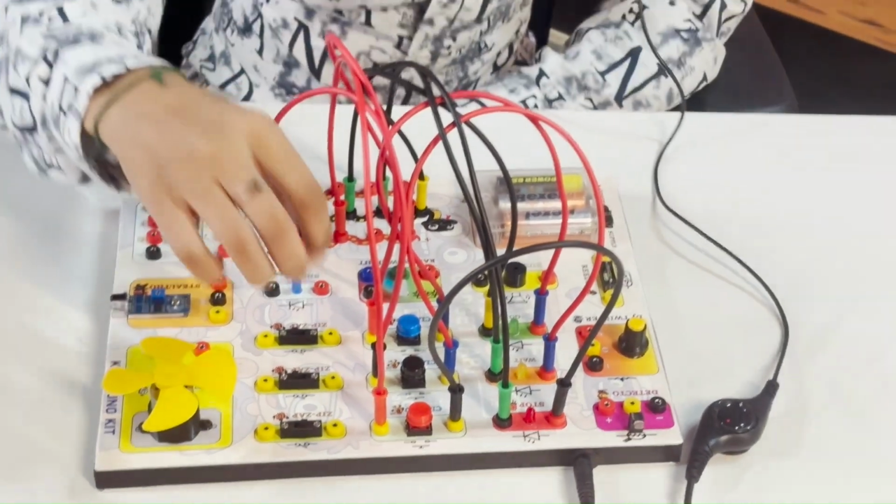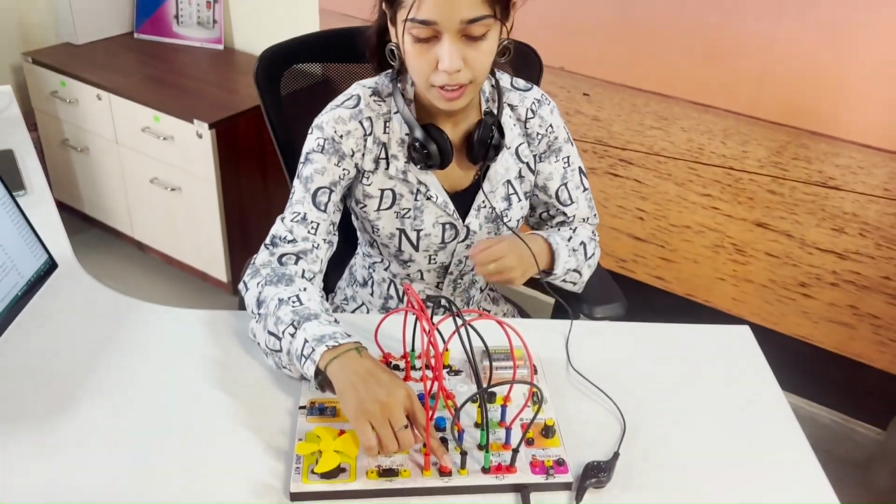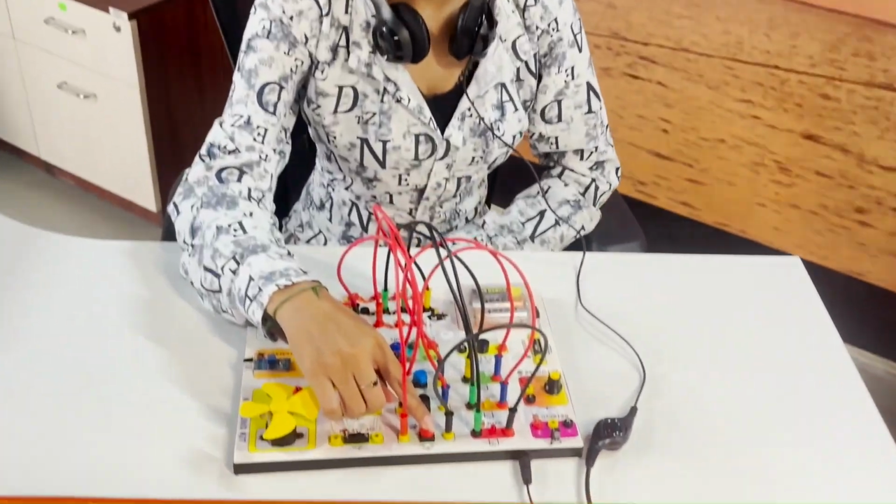Now, when I press this push button, the red LED will start to glow. Let's see.